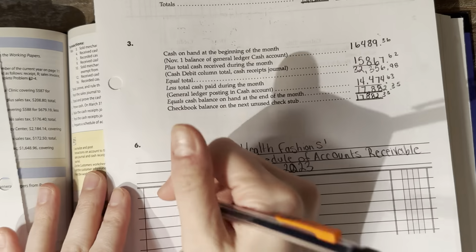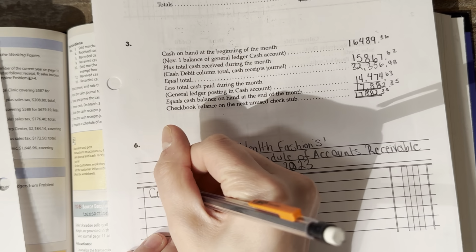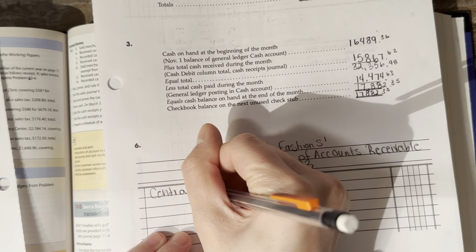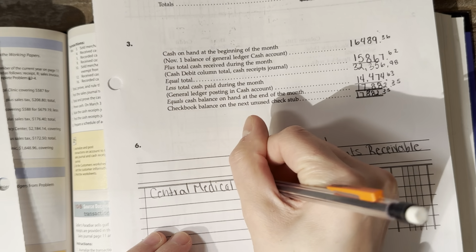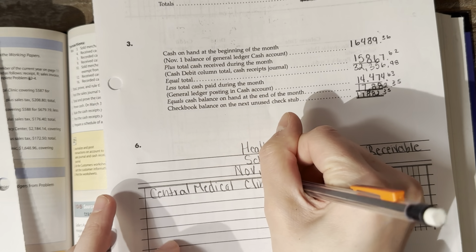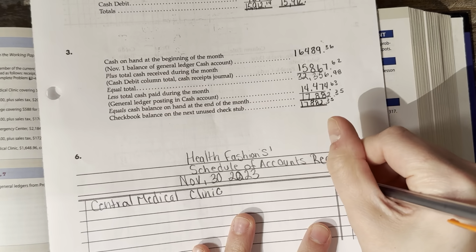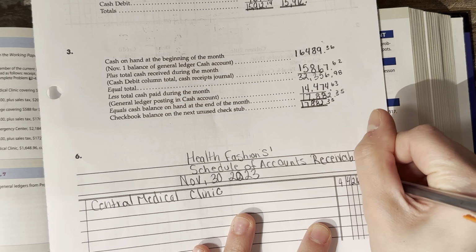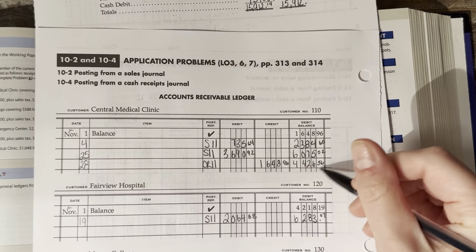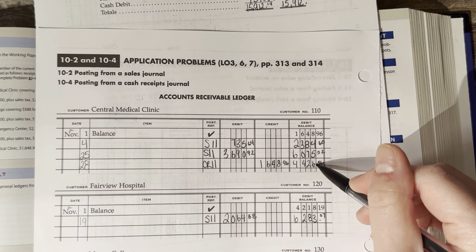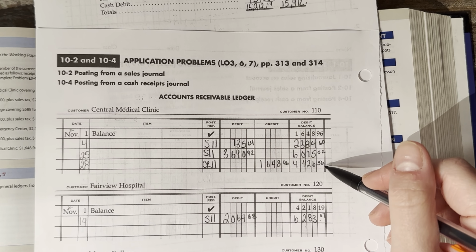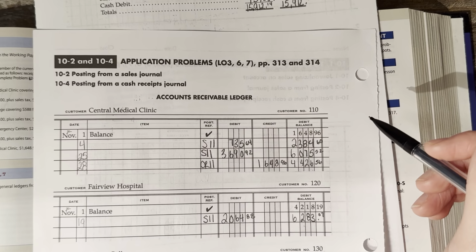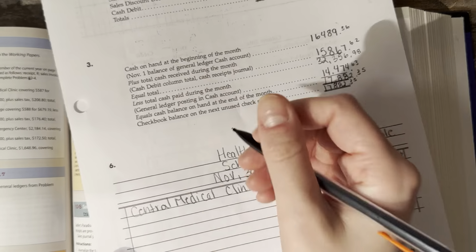So the first one I have is Central Medical Clinic, and it is $4,426.56. That number is being taken from the end. That's how much they still owe. They have a debit balance, $4,426 that they still owe us.